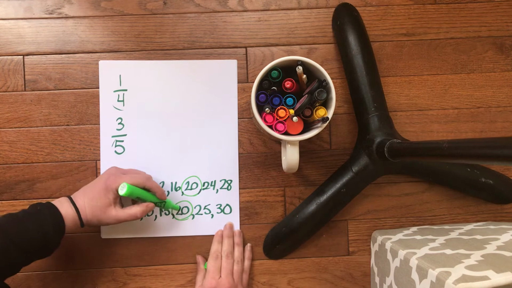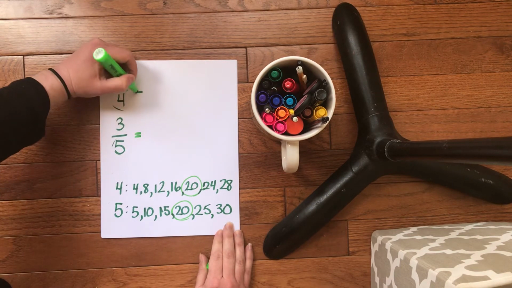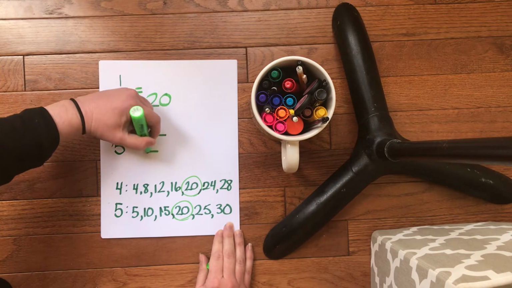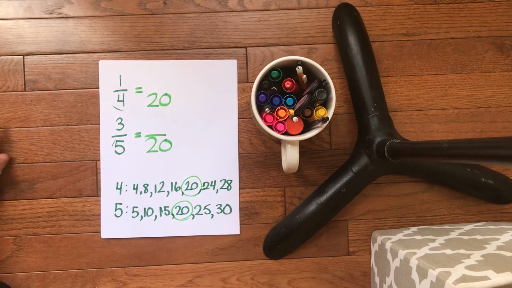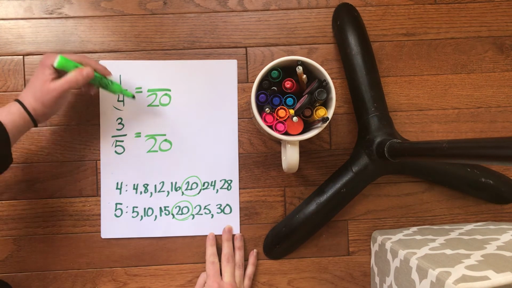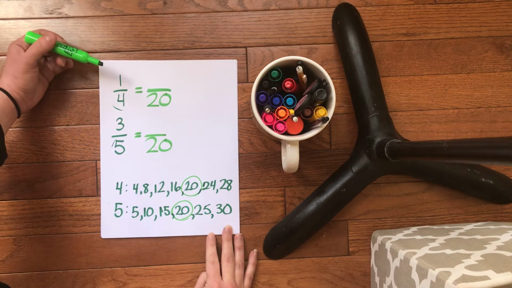So now I'm going to take this number 20 and I am going to change my fractions so that they both have the number 20 at the bottom. Whenever you calculate fractions and find equivalent fractions, I want you to set up your paper just like this. You need a large sheet of paper for the moment so that you can work big.